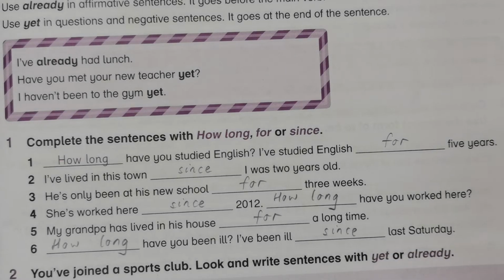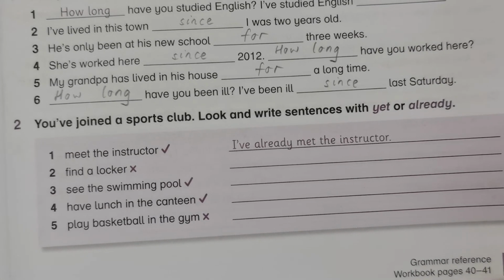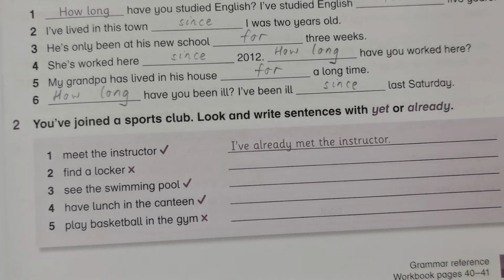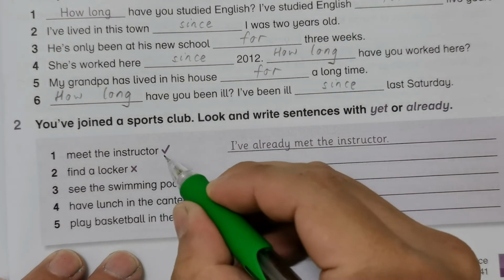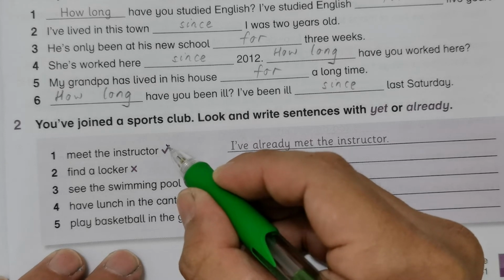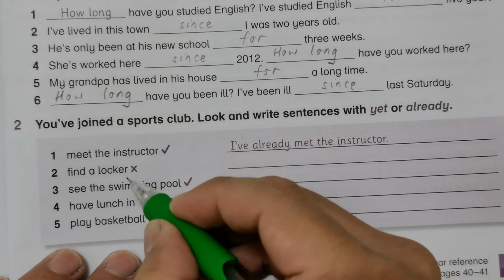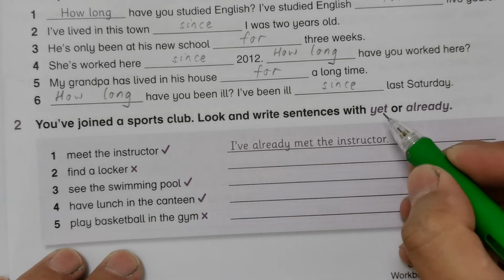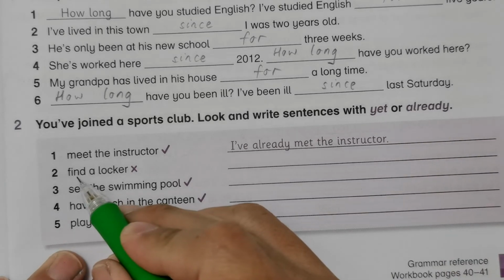And then we go to activity 2. Activity 2. You have joined a sports club. Look and write sentences with yet or already. So for this tick sign here and the cross signs. So tick sign will be in affirmative sentence. So you need to use already. And then for this cross sign here, you need to use yet. So this is a negative sentence. And then you will need to change the verb to its past participle form.